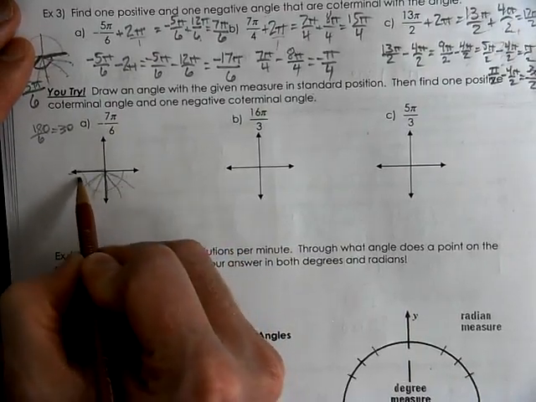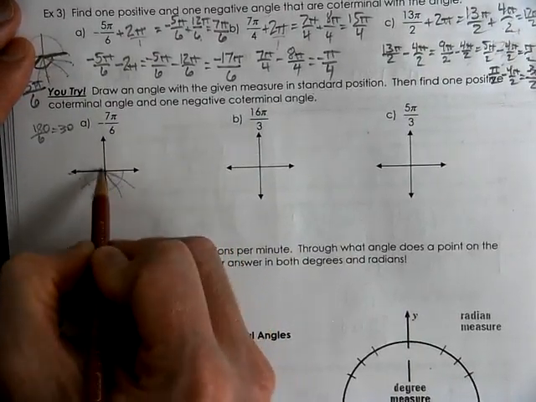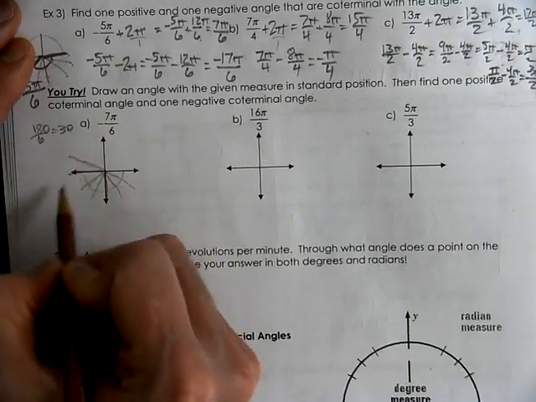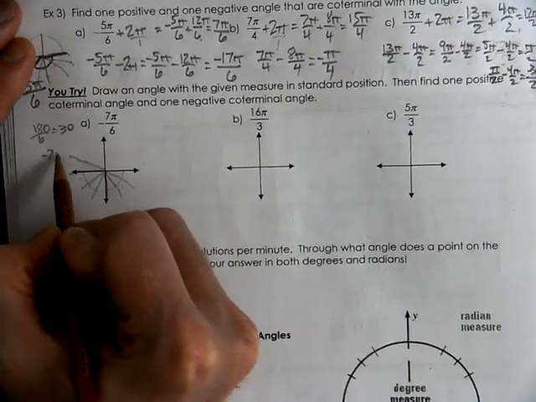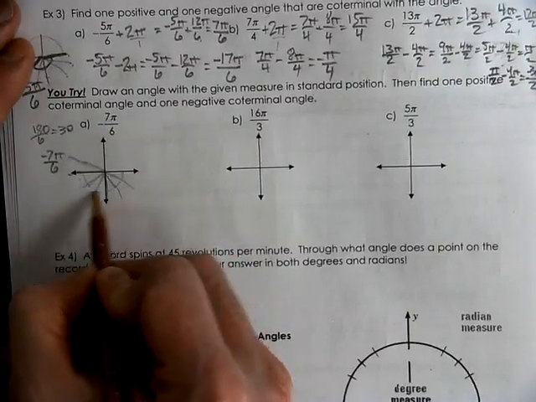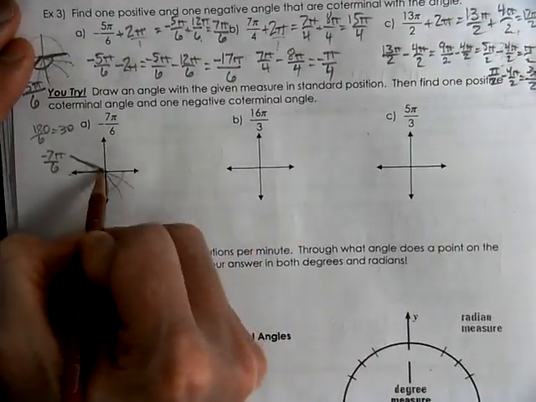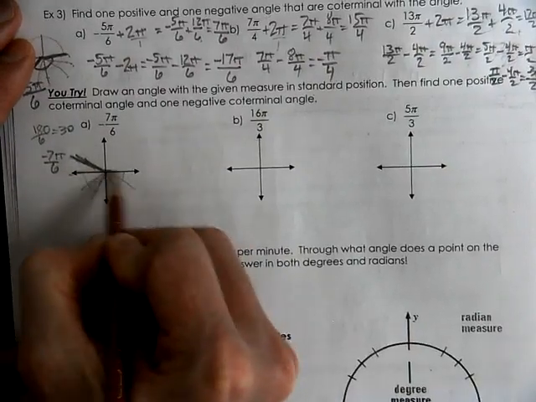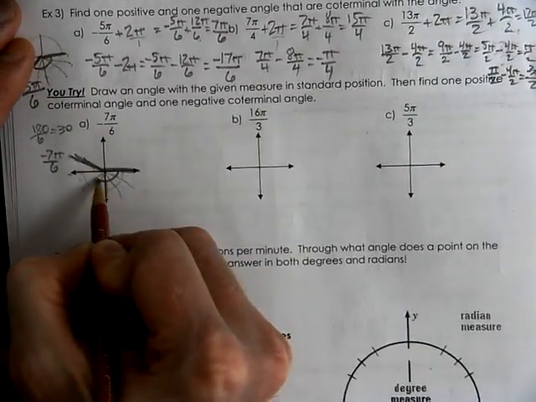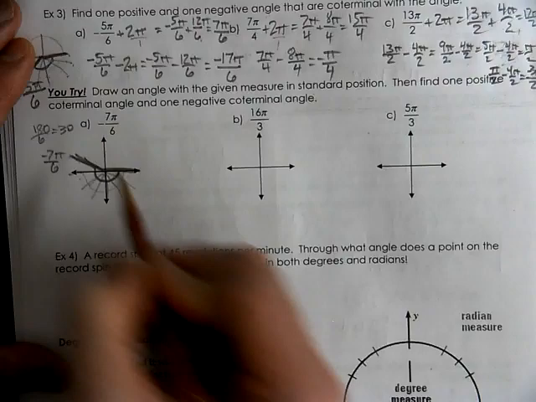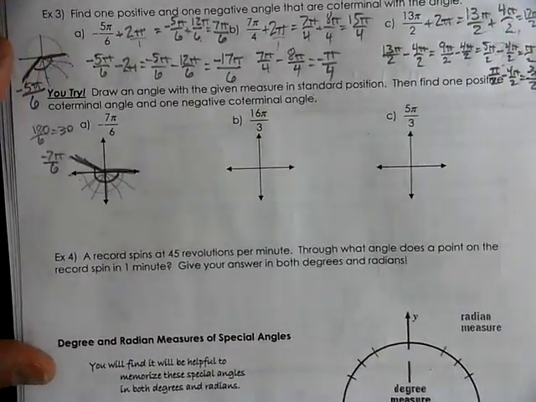That is 6 equal slices. Another 30 would give you your negative 7 pi over 6, because that would be 6 pi over 6, 7 pi over 6. And your angle would go in a negative direction.